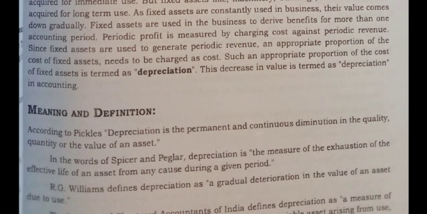So directly as well as indirectly, he is telling that any asset, in the form of a fixed asset, its value will decrease over a long period. When you are using that asset for a long period, automatically the value will decrease. Not only value, even the quality as well as the quantity of the asset will decrease. So that is what Pickles is saying.